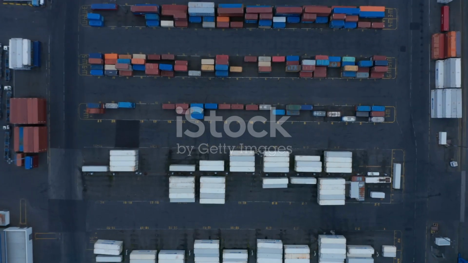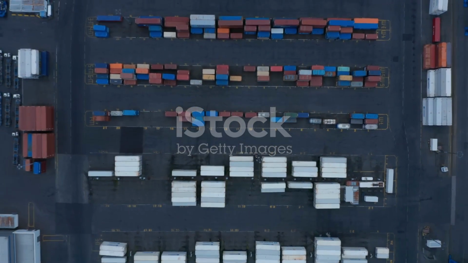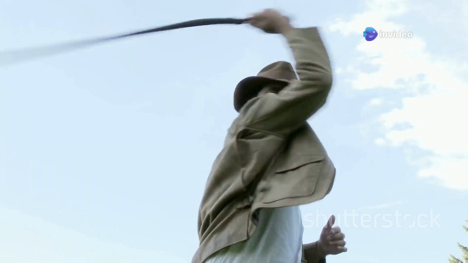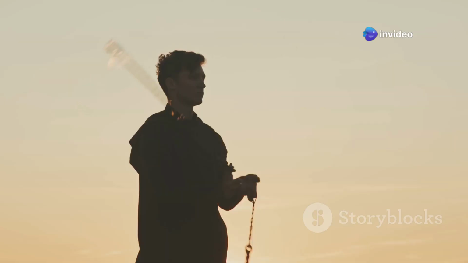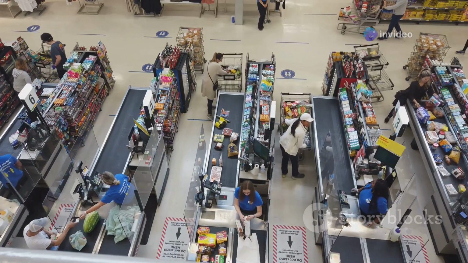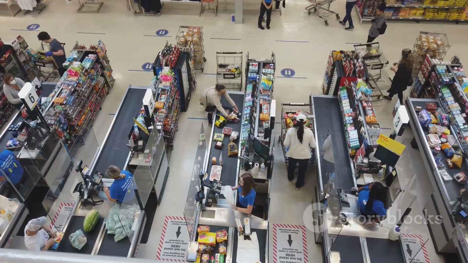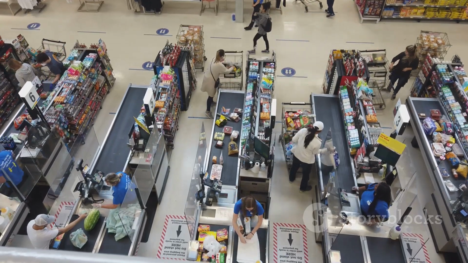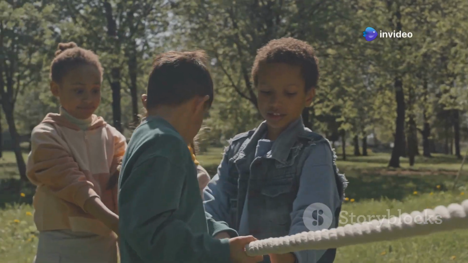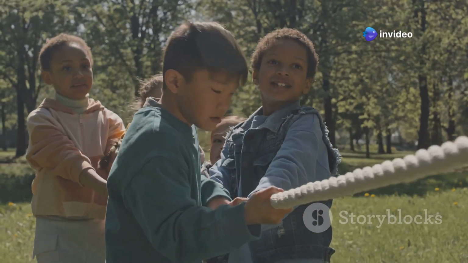Imagine a long chain connecting your favorite products from the store all the way back to the factories where they're made. This is a supply chain. Now picture a bullwhip cracking. That sudden snap is like the bullwhip effect in action. The bullwhip effect happens when small changes in customer demand at the store cause big problems further down the chain. It's like a game of telephone, but instead of whispers getting mixed up, it's orders for products.